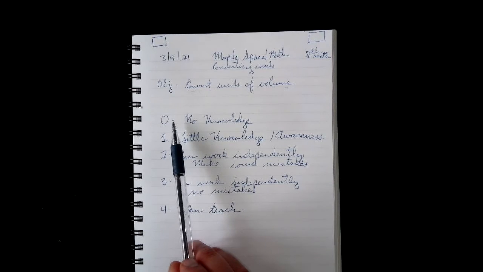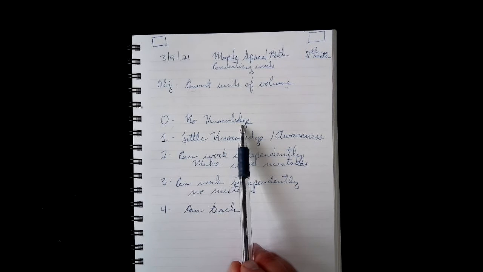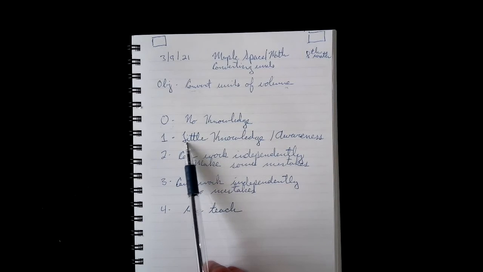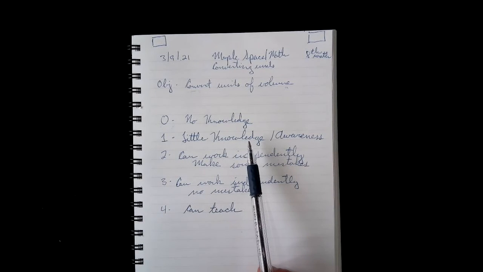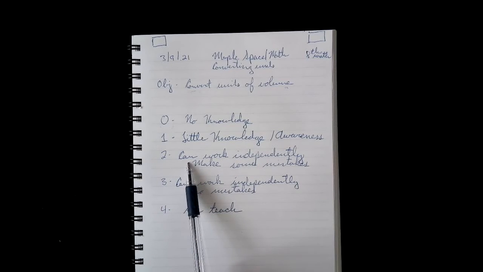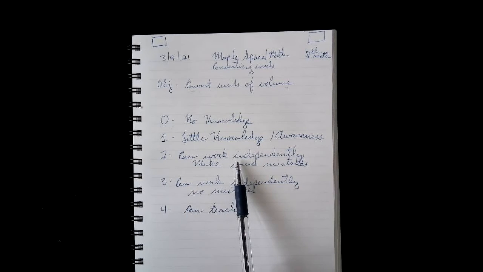So when our students are a 0, that's just basically saying I have no knowledge. I've never had an experience with this as we're doing discourse learning. I've never had to convert units of volume. A 1 would be I have little knowledge. I have some awareness. I've heard of it, but I've never worked with it. Number 2 would be I can work independently. But I'll make some mistakes.